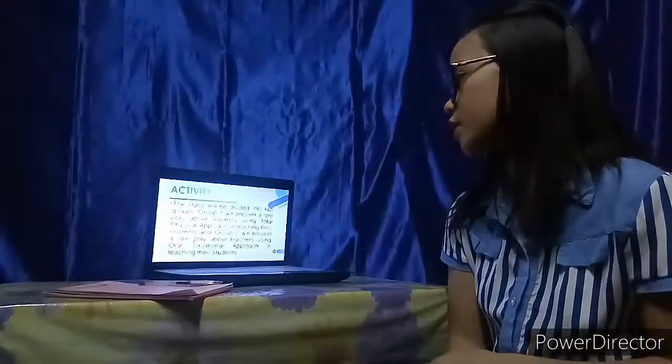Now let's proceed to the activity of this lesson. The class will be divided into two groups. The first group will present a role play about teachers using the total physical response approach in teaching their students, and group 2 will also present a role play about teachers but using the oral situational approach in teaching their students.